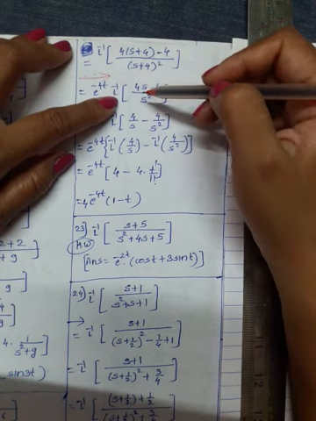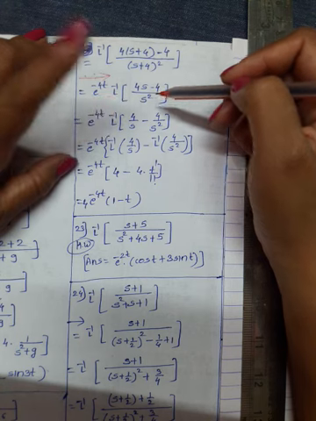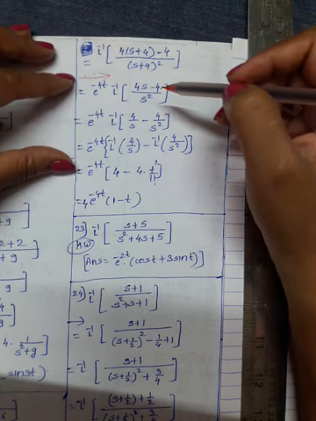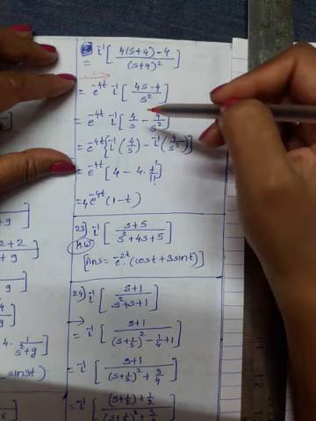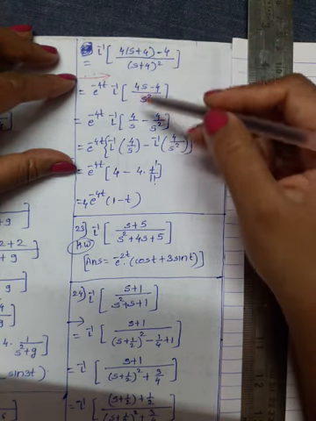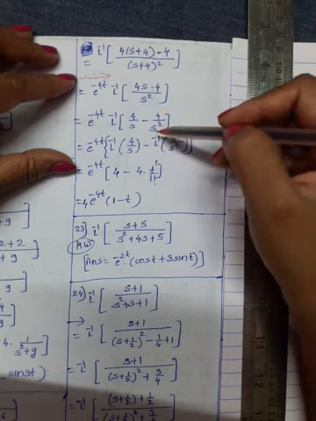That means 4s minus 4 upon s square. Okay, now this is very easy. Just separate out the rest of the terms as it is. Separate out the denominator, numerator. We get 4 upon s gets cancelled. 4 by s minus 4 upon s square.